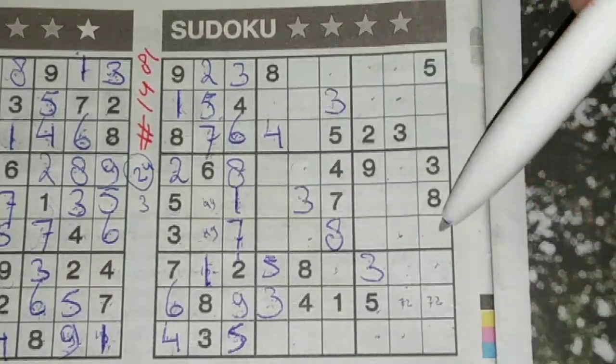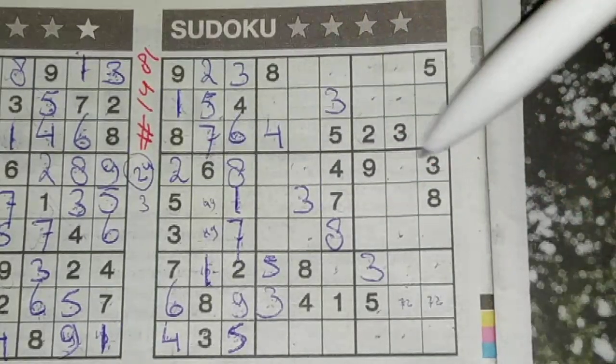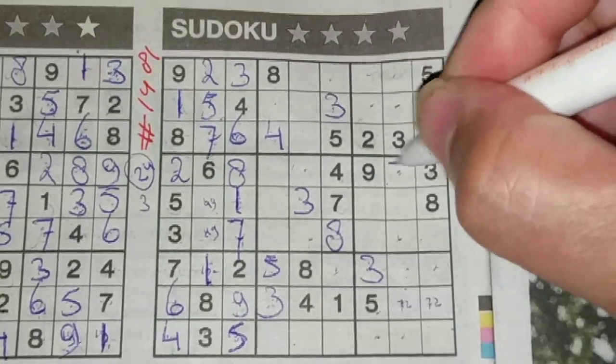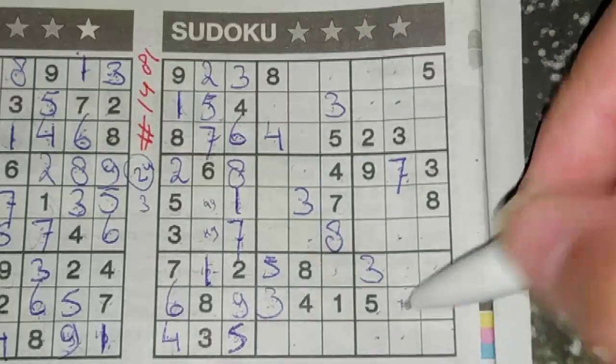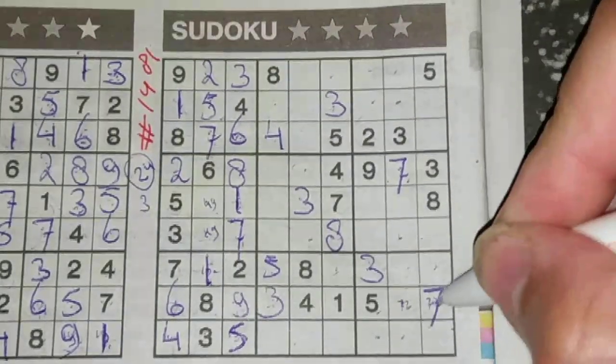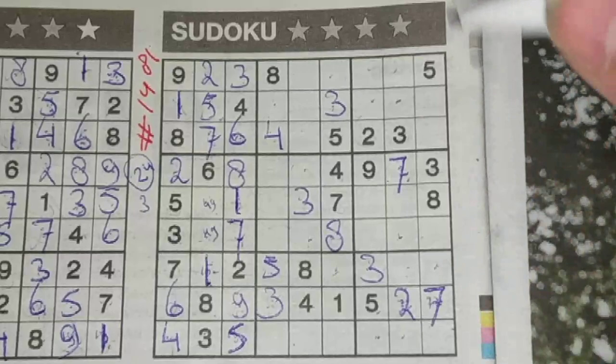We have a 7 in this row, 7 in the middle row, so the row above. Only place for the 7 should be there. Now we have a 7 here, so this cannot be a 7 anymore. This should be the 7, and this should be a 2.